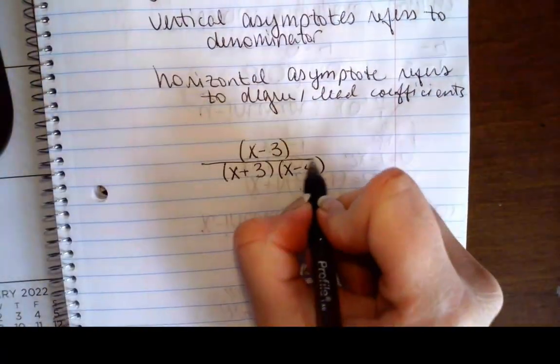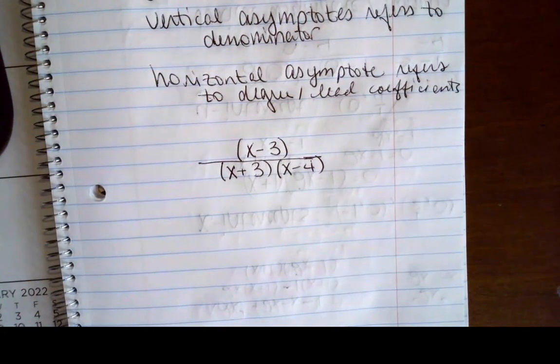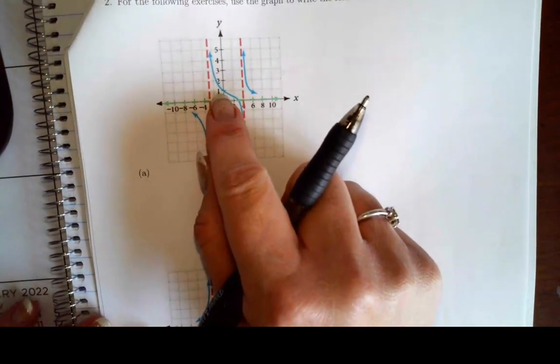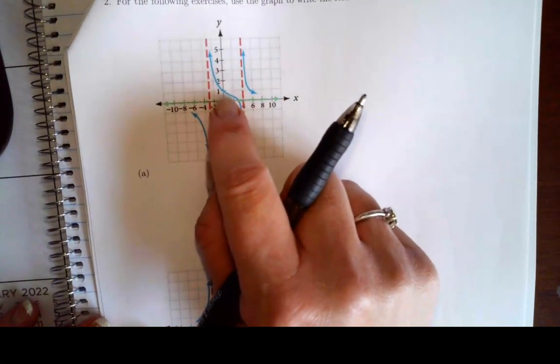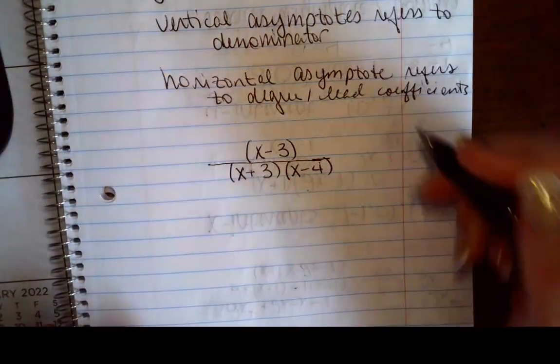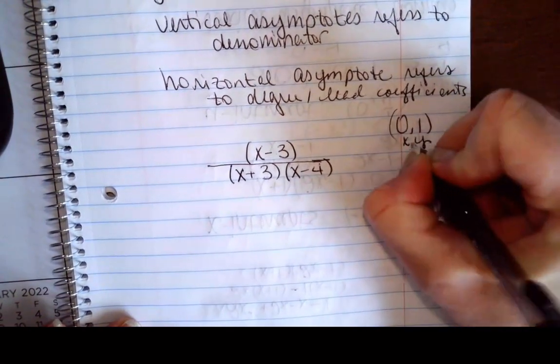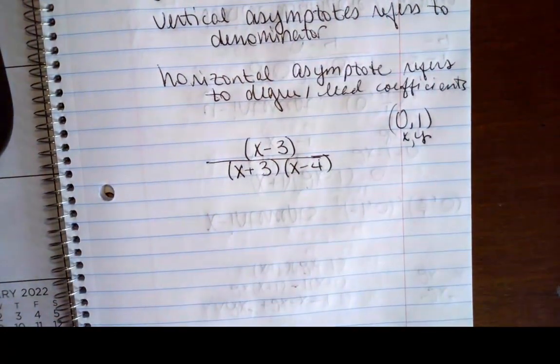If my vertical asymptote is at x equals 4, that means the factor is x minus 4. Okay, so I've done some of the work that needs to be done, and now I have to infer some information. So the last thing that I can do dead on is state what my y-intercept is. So my y-intercept is at 0, 1. So that's going to be the x and the y that I use to find the a value.